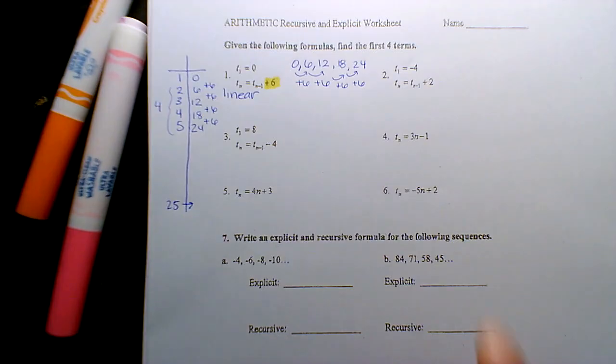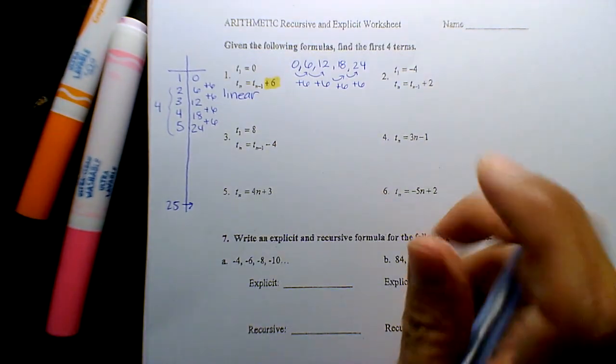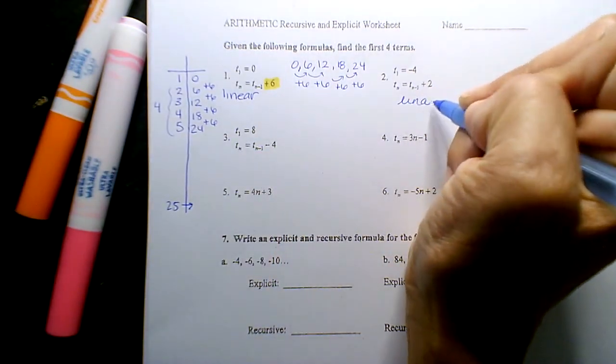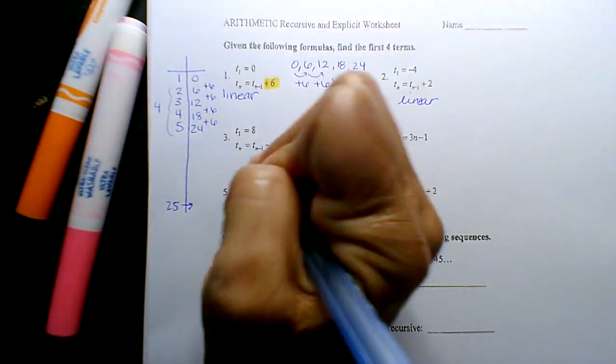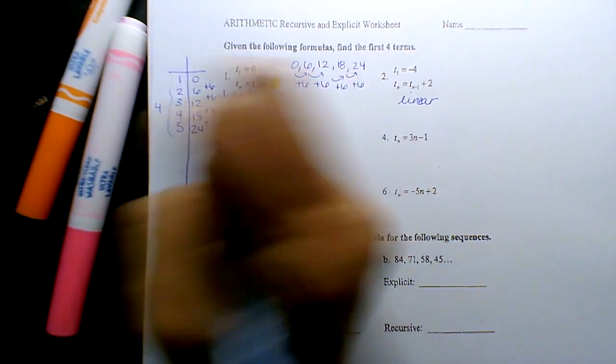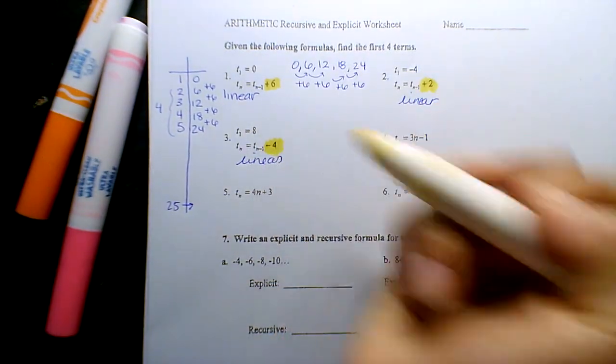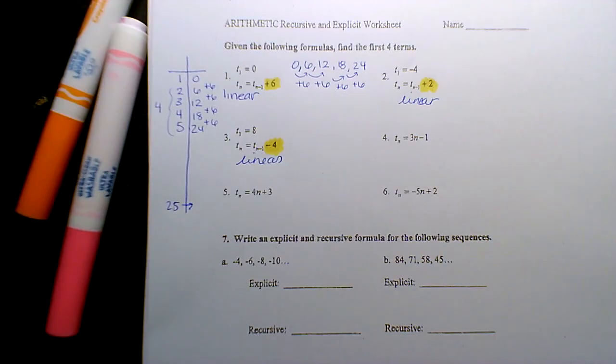Okay, so then this is still positive. Here, this is going to be linear as well. Linear. This is linear. And that's because if your growth is an add or subtract, it's linear. Okay, so for question 3, you start at 8, but you're going to be taking away or subtracting 4 from step to step. So you're going to go minus 4, minus 4, minus 4.